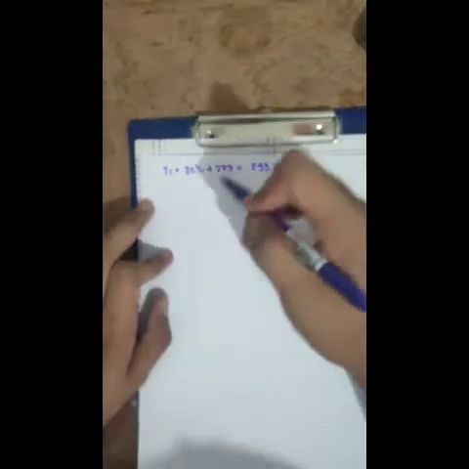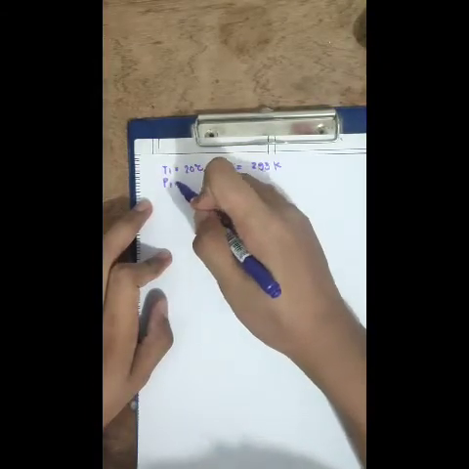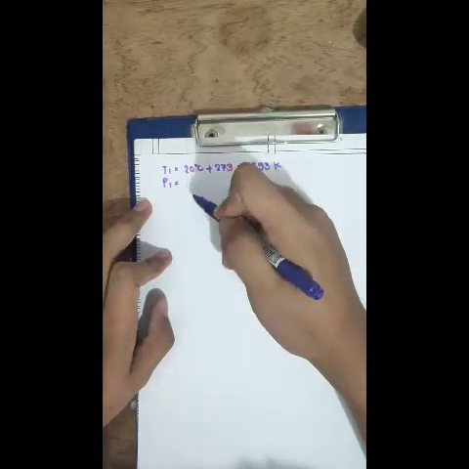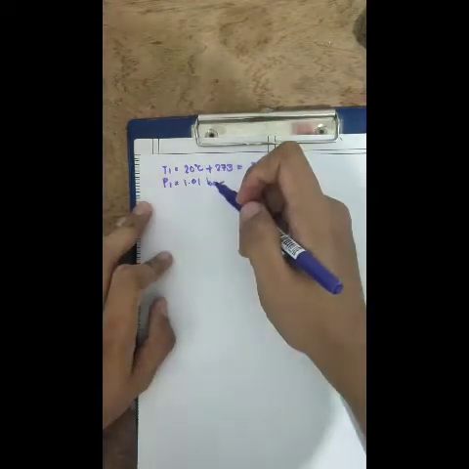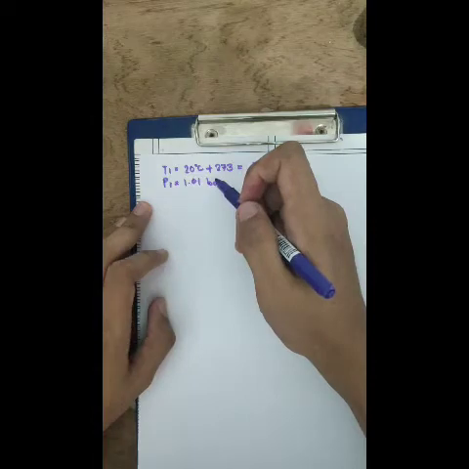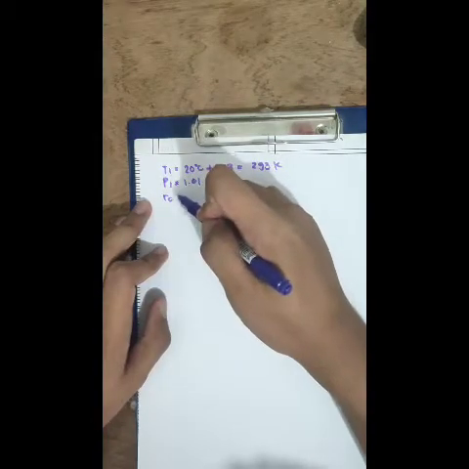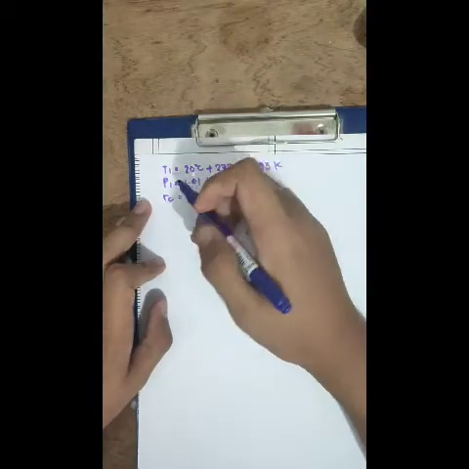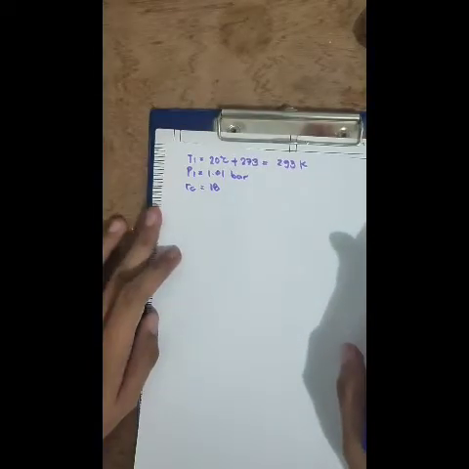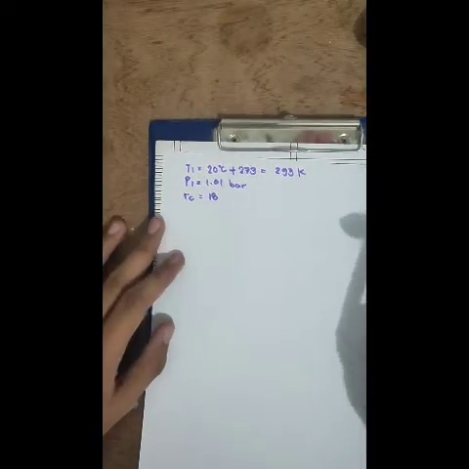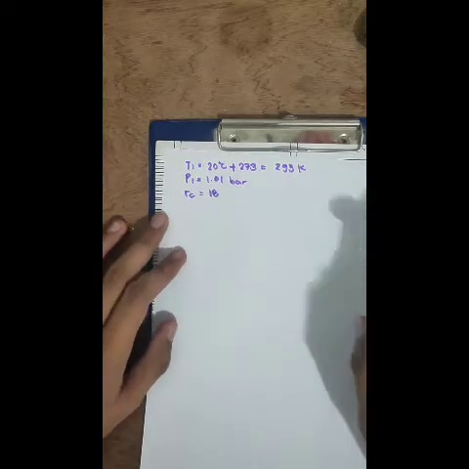And the P1 is equal to 1.01 bar, and the RC is equal to 18. So first we have to find the value of the PVT.